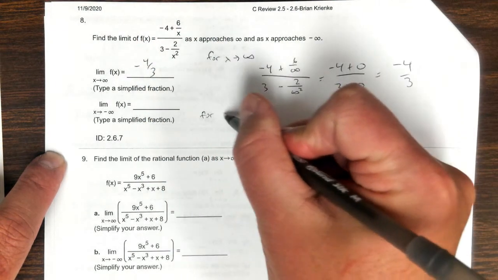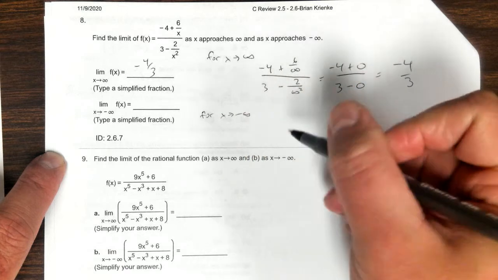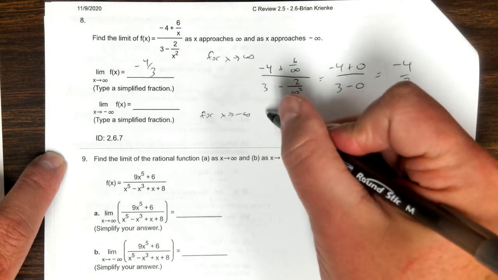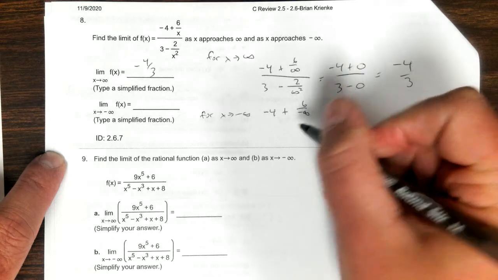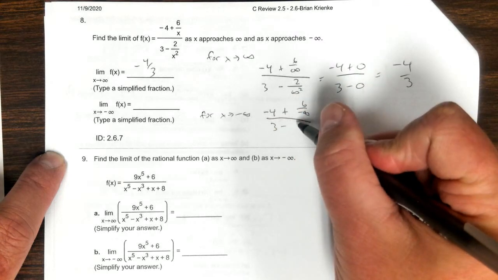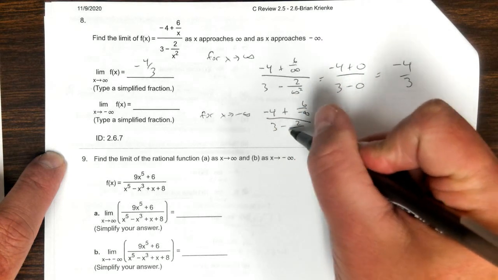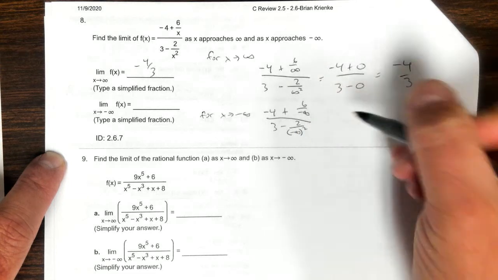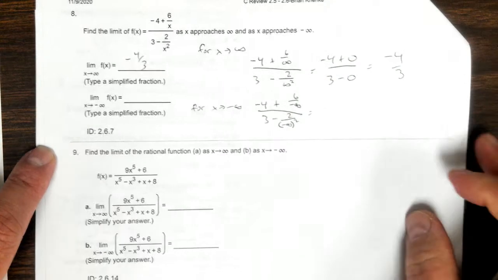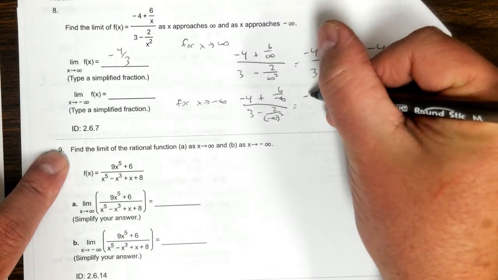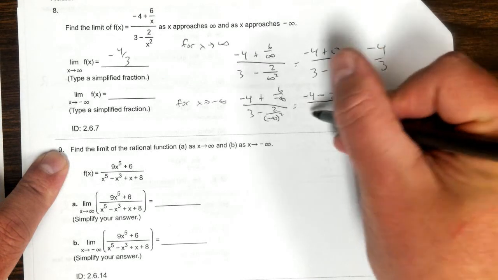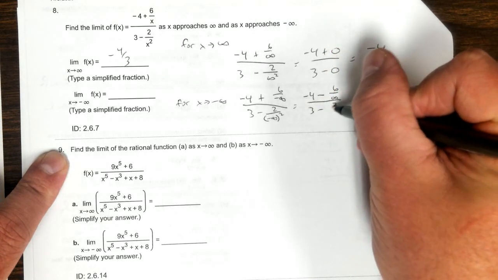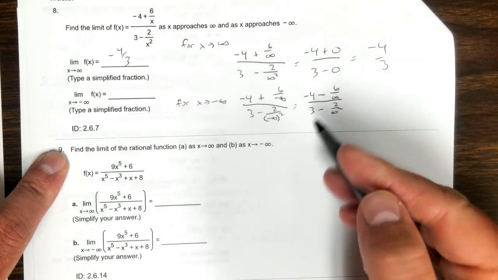Now for x approaching negative infinity, this would be -4 plus 6 over negative infinity over 3 minus 2 over negative infinity squared. So to simplify this, this would be -4 minus 6 over infinity over 3 minus 2 over infinity squared.